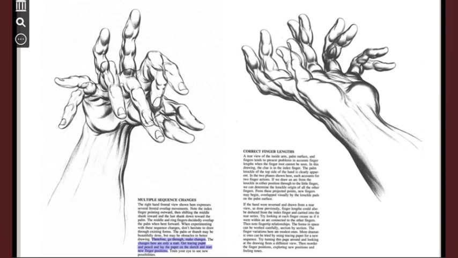Get tracing paper and pencil and lay the paper on the sketch and start new finger positions. Train your eye to see new possibilities. A rear view of the inside arm, palm surface, and fingers tends to present problems in accurate finger lengths when the finger root cannot be seen. In this drawing, the clue is in the index finger. The palm knuckle of the top side of the hand is clearly apparent. In the two faces shown here, each accounts for two finger actions.